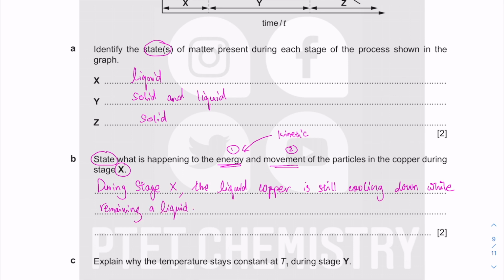Now I'm going to explain it. The temperature drops because temperature is a measure of kinetic energy. Liquid particles lose kinetic energy. So we can talk about losing speed as well.